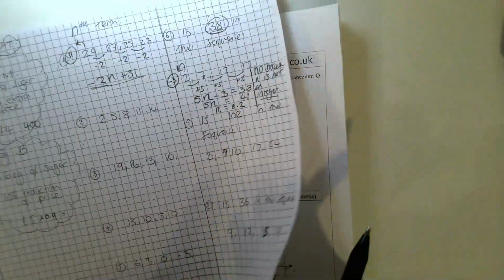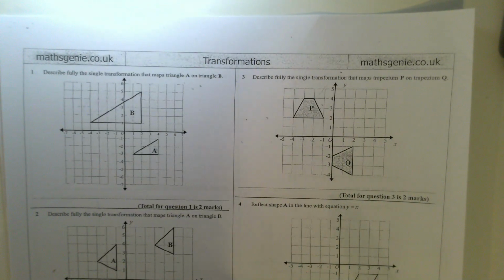We'll mark those next week. So a bit of work on transformations.